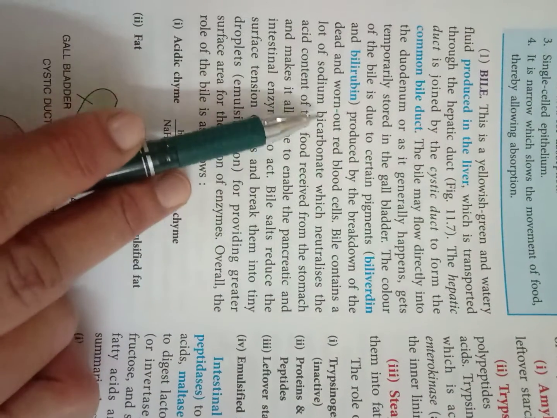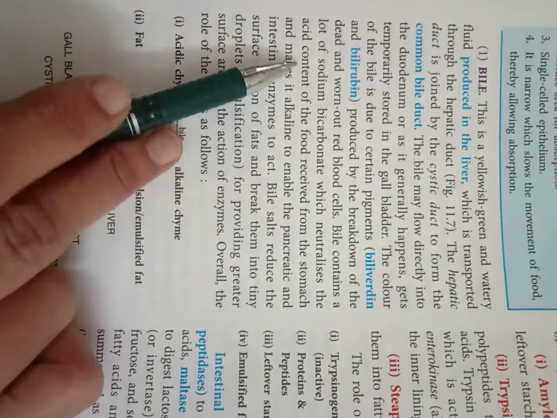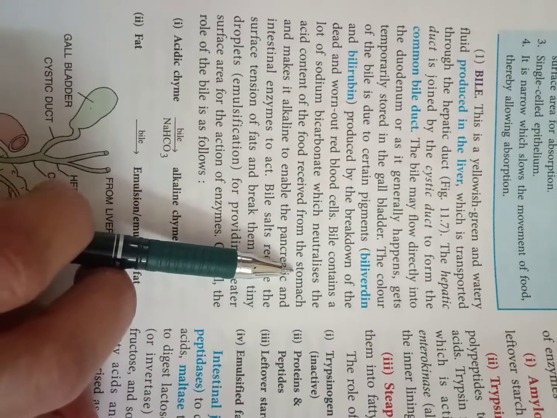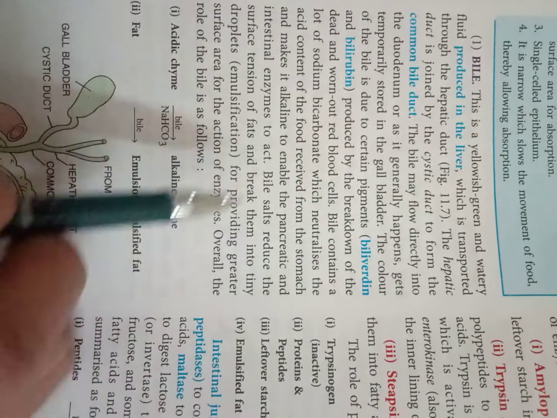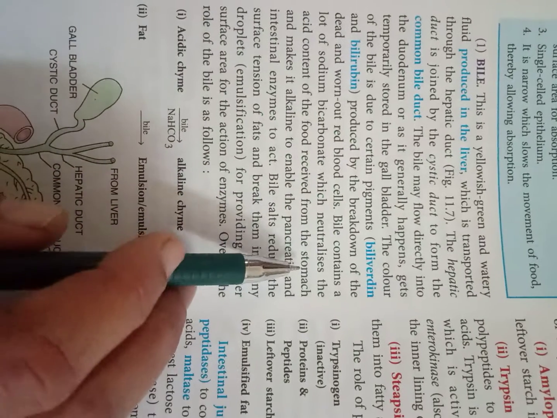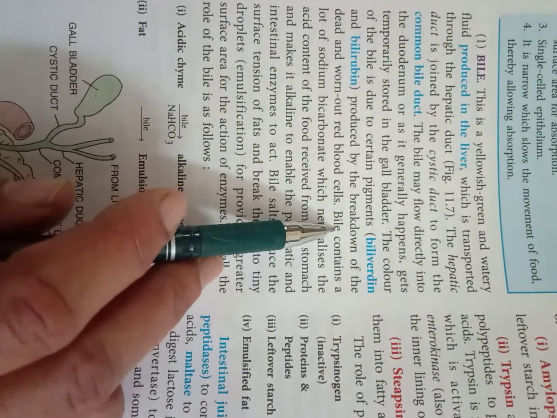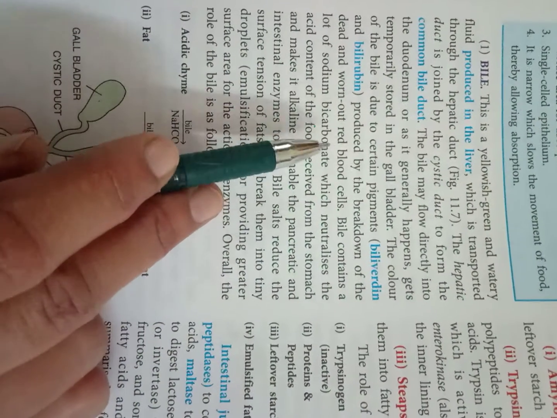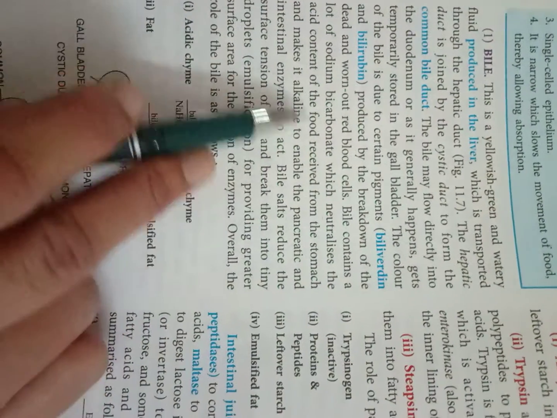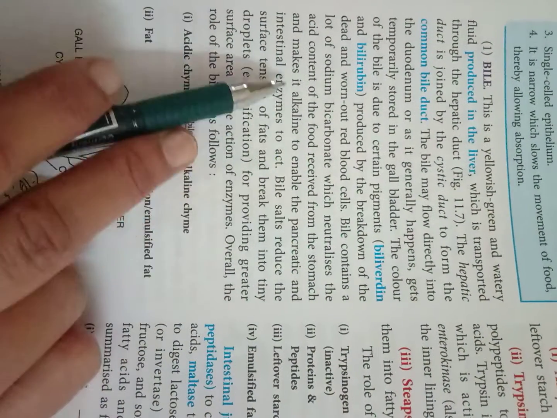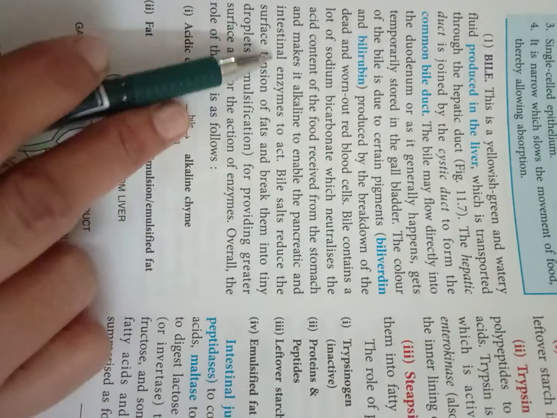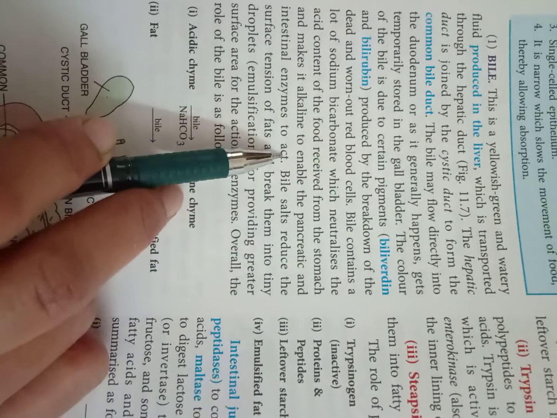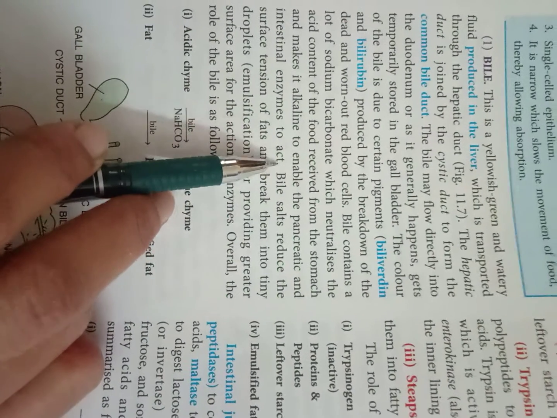Bile contains a lot of sodium bicarbonate which neutralizes the acid content of food received from stomach, because in stomach HCl was there. And now the enzymes which are acting in intestine, they need alkaline medium. So that pH change is done by bile. Bile has sodium bicarbonate which will change the pH of the food, neutralize the acid content and makes the food alkaline to enable pancreatic and intestinal enzymes to act, because enzymes are specific to the substrate as well as they act on particular pH.